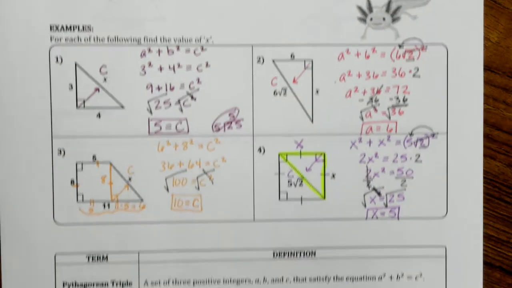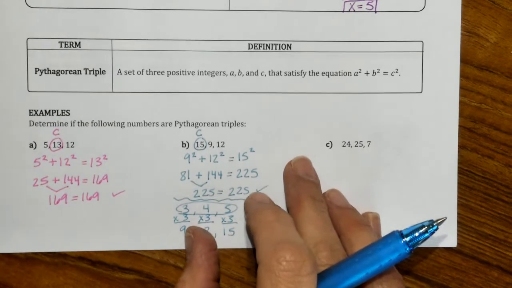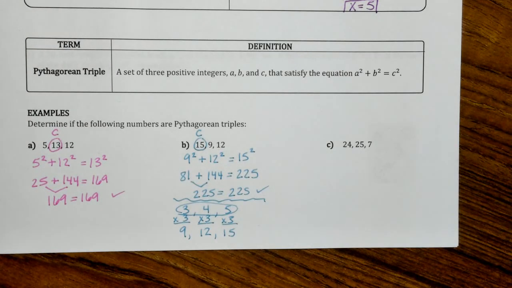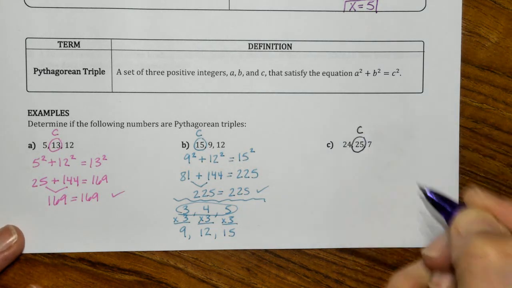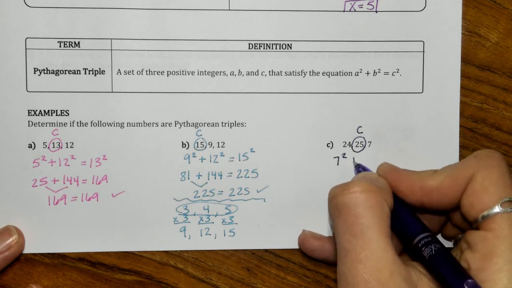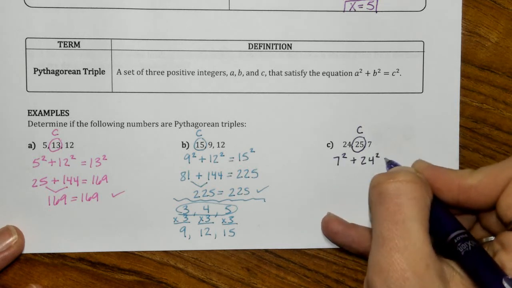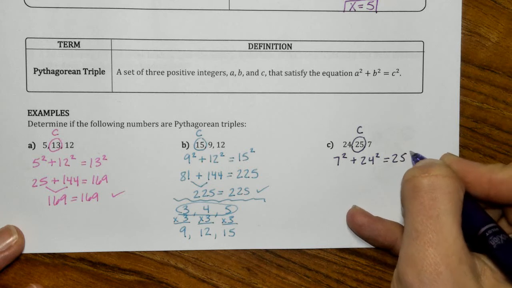That's the great thing about knowing your triples. Next, we have 24, 25, and 7. So find the biggest number, 25. This is C. So we have 7 squared plus 24 squared equals 25 squared.